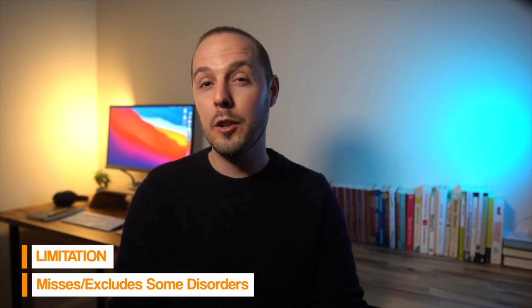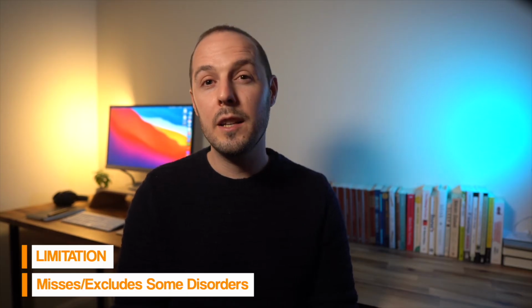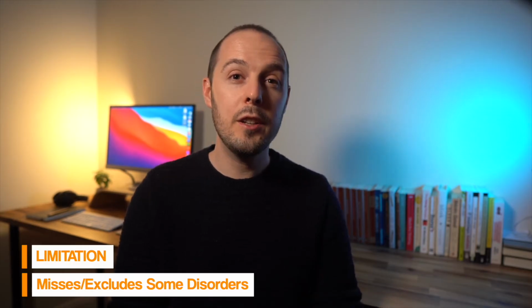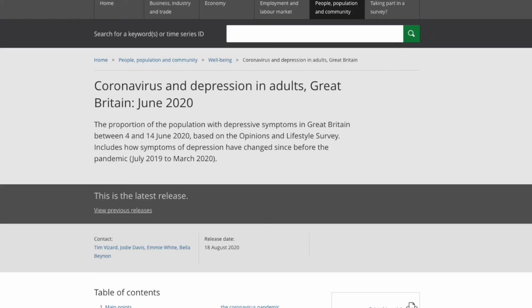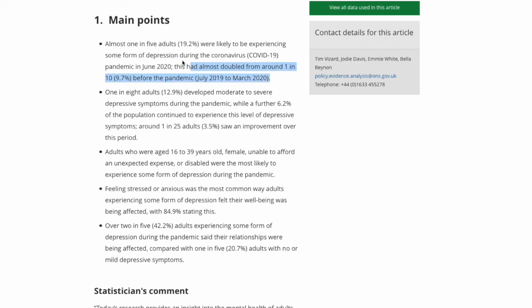For example, according to the Office for National Statistics in the UK, in 2019, rates of depression were at around 10%, 1 in 10 people. That is certainly not statistically infrequent or rare on a normal distribution. In fact, rates of depression during the COVID-19 pandemic have doubled.